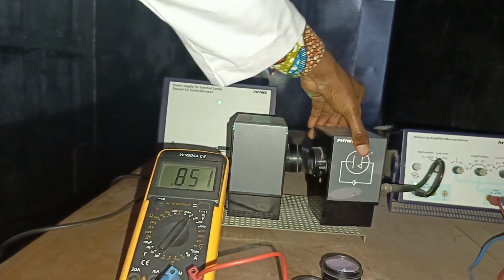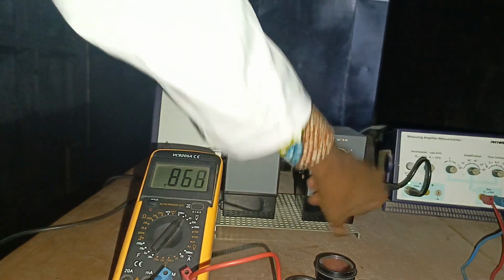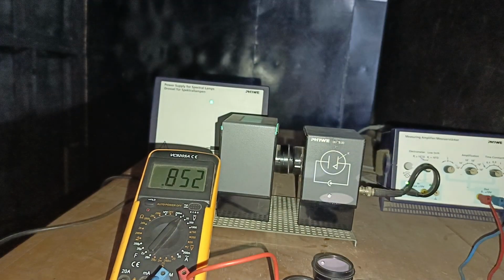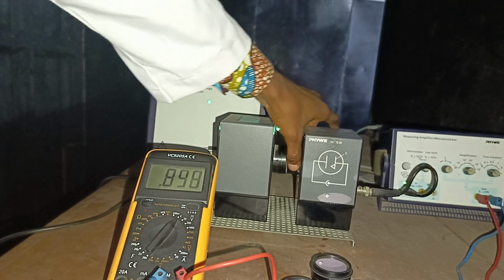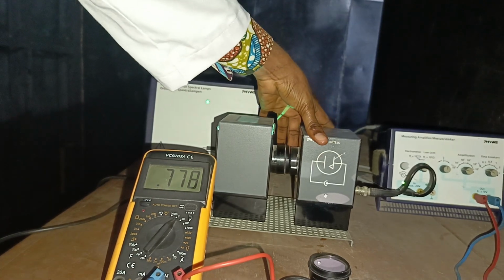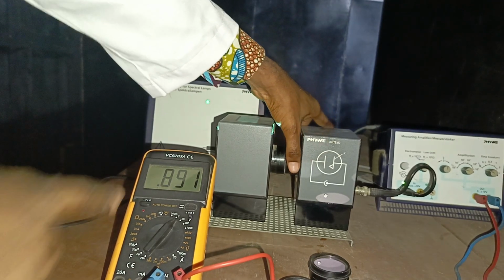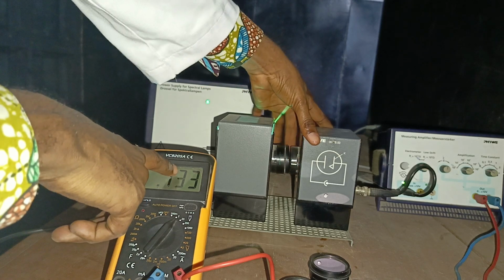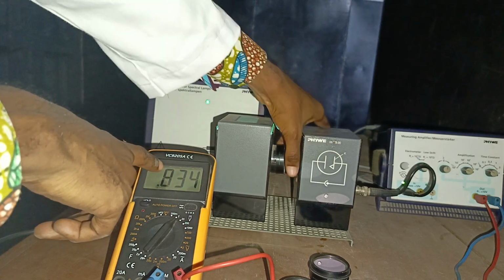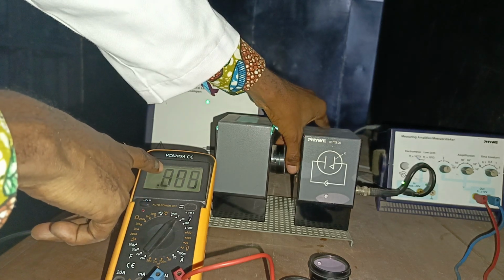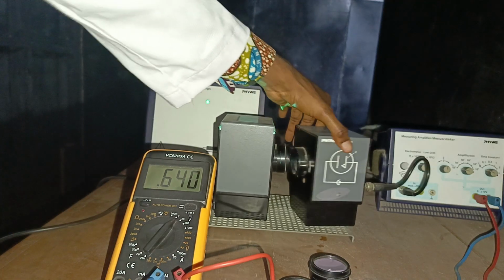Then we bring it closer and wait for a few minutes. Then we open and close, and record the corresponding voltage. Then we change the filter.